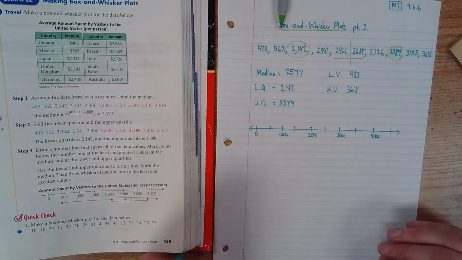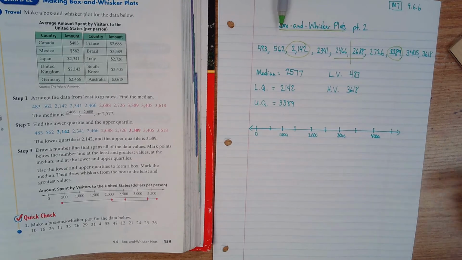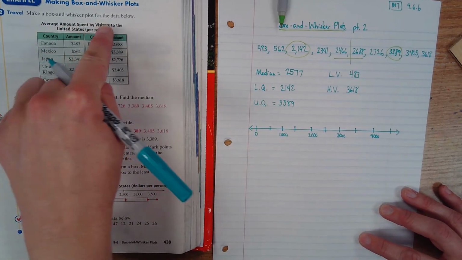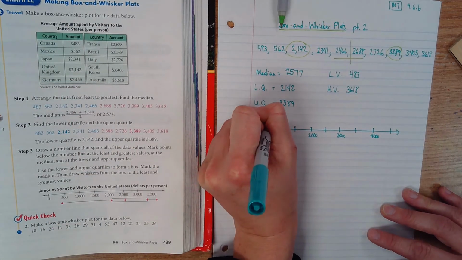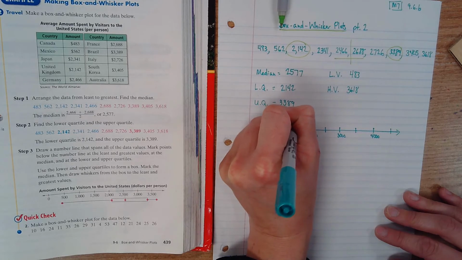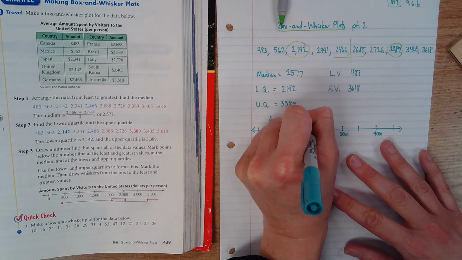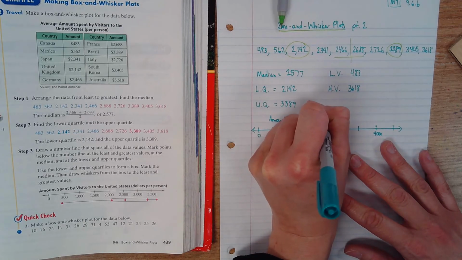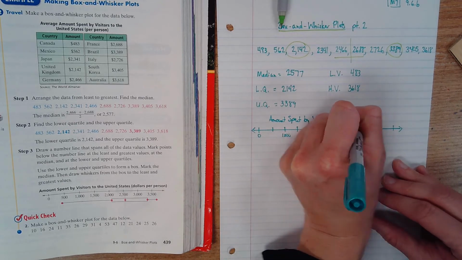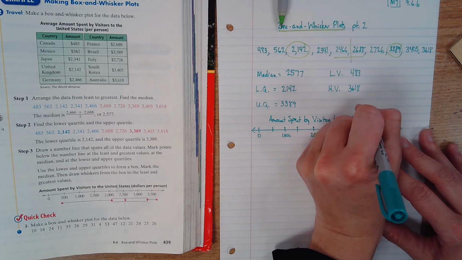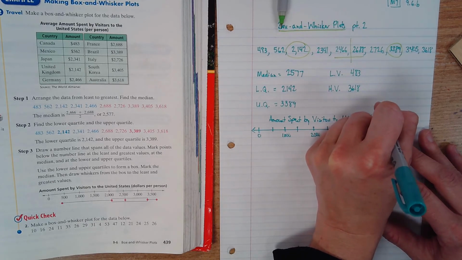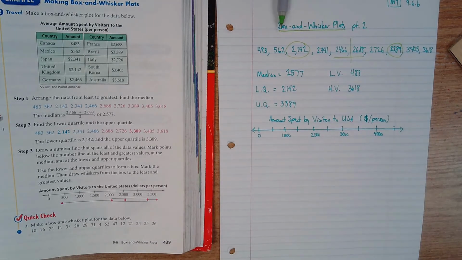And I'm going to put a title right above, just right here: Amount spent by visitors to USA, and I'm going to say dollars per person. So it's the number of dollars per person.